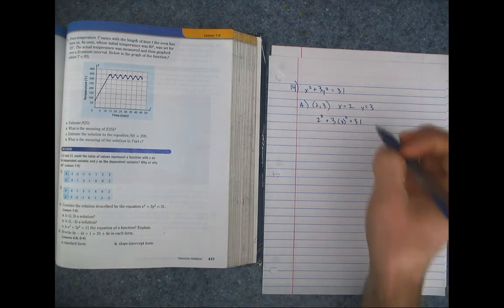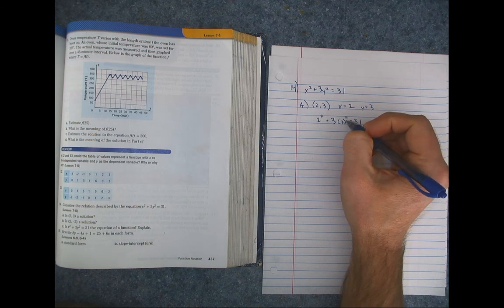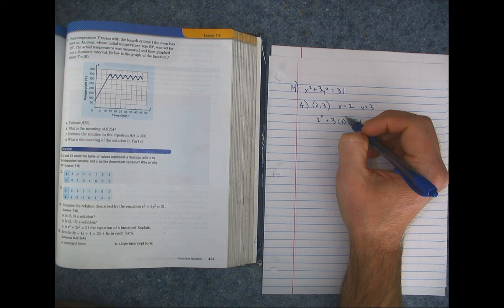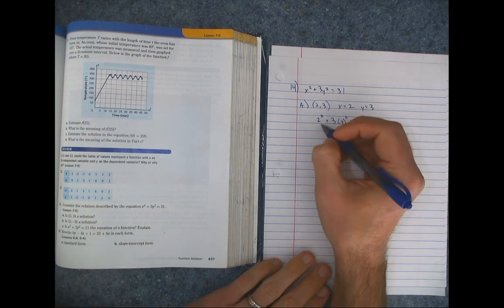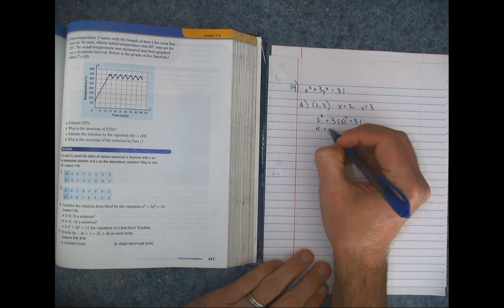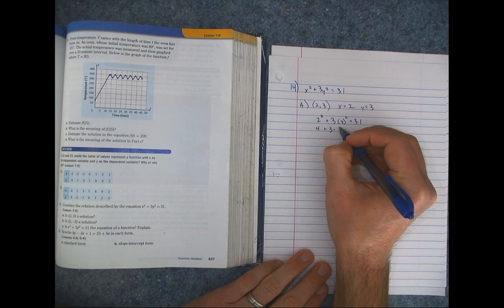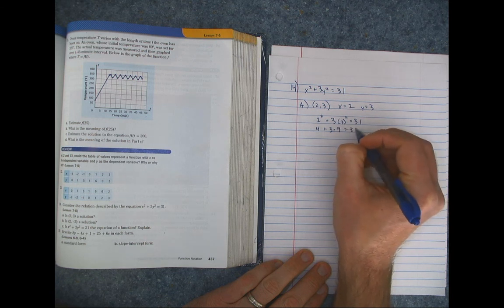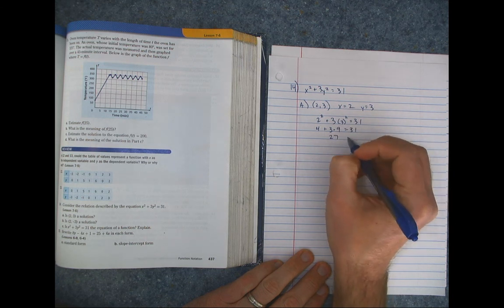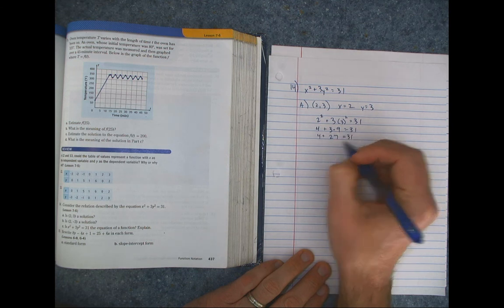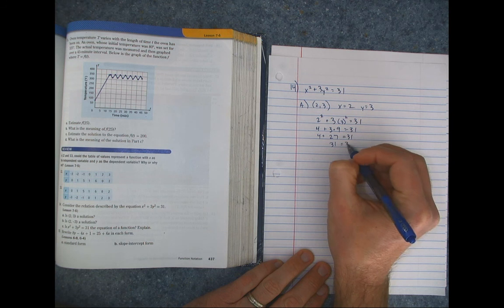And I specifically put it in parentheses just so I remember to take y and square it before I multiply. You can't do 3 times 3 and then an exponent. You've got to follow PEMDAS, so you're squaring first. So I'm going to show this step by step. 2 squared is 4. It's 3 times 3 squared. 3 squared is 9. Okay, so that first multiplication before you add is 27. And so I get 31 equals 31.